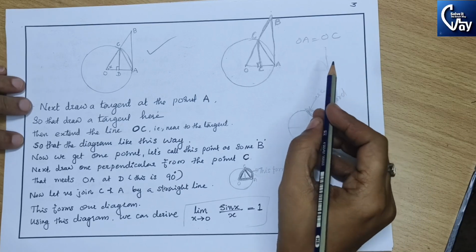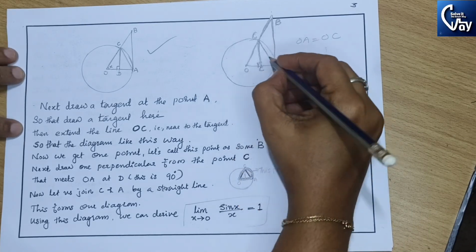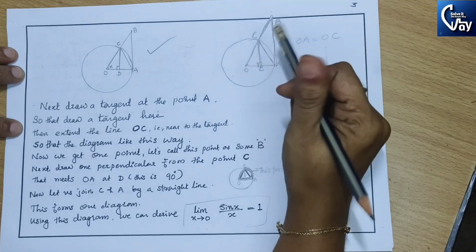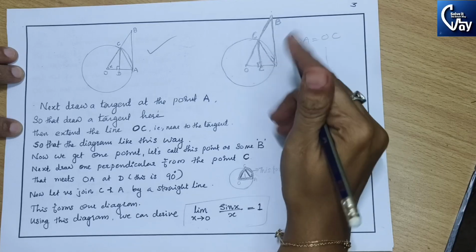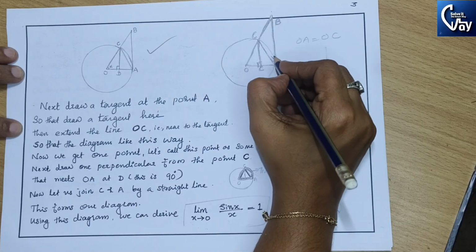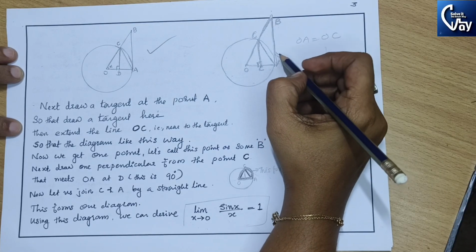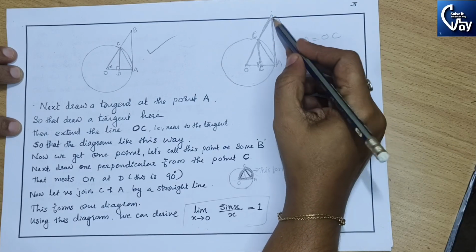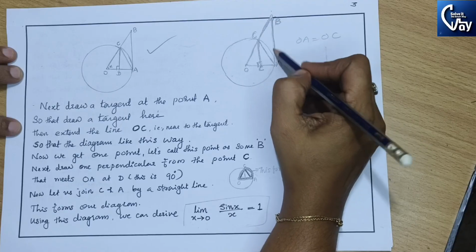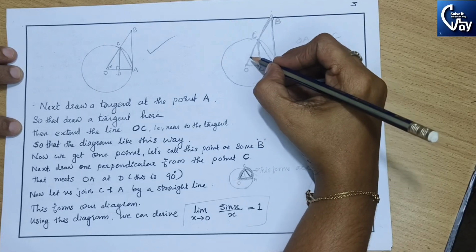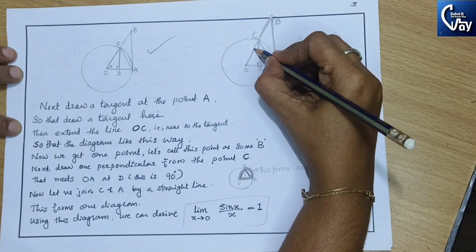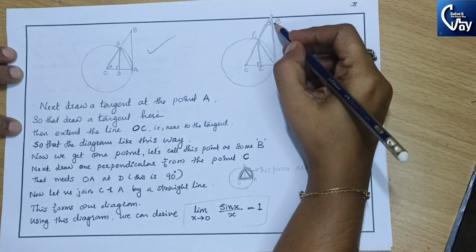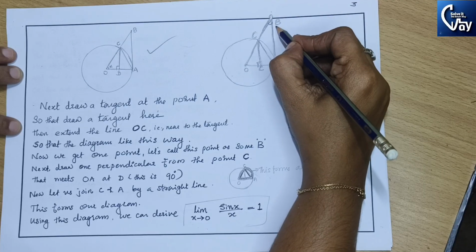Next, draw a tangent at the point A. This is A here. We have to draw a tangent at the point A. This is the tangent here, AB. Then extend the line OC near to the tangent, so both of them meet at the point B.